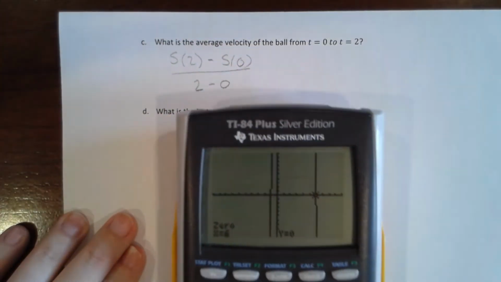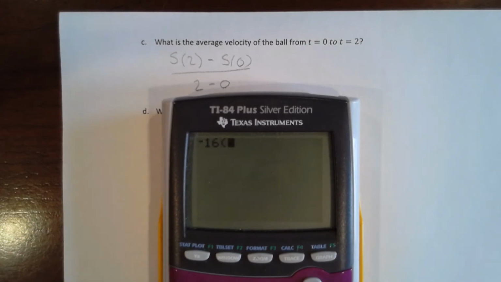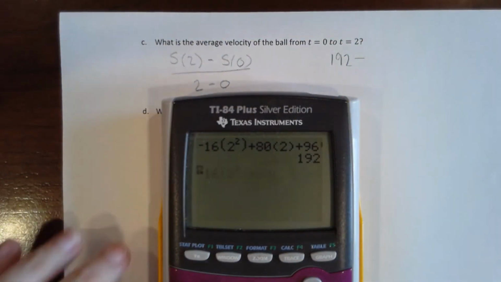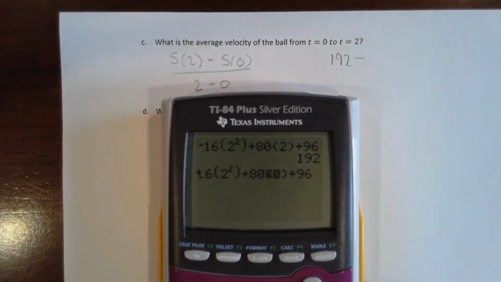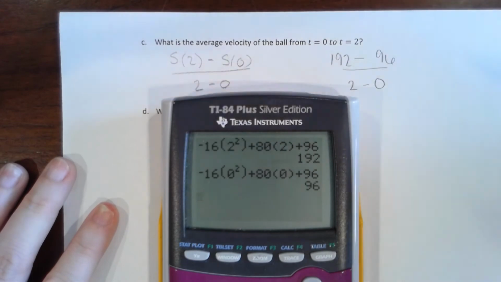So we do have our calculator, so why not use it? So negative 16 times 2 squared plus 80 times 2 plus 96 gives us 192. So 192 minus s of 0 is 96 all over 2 minus 0.